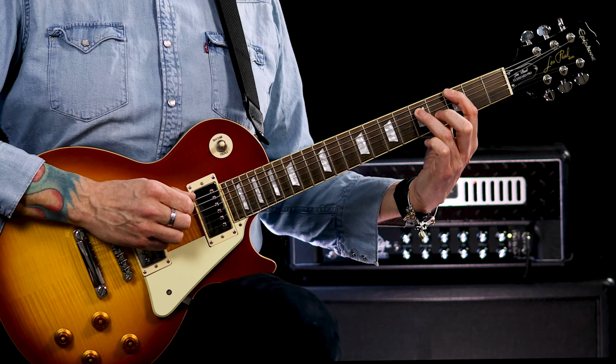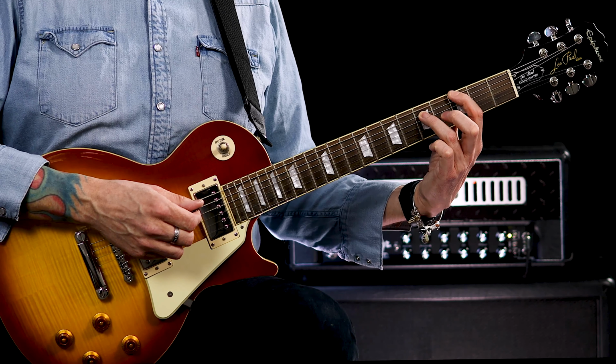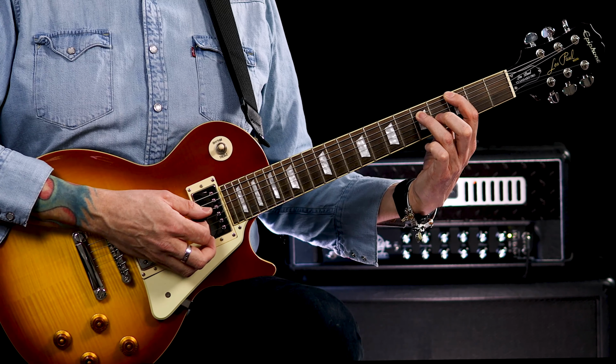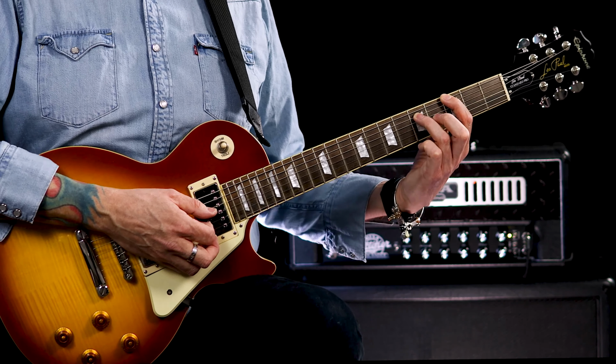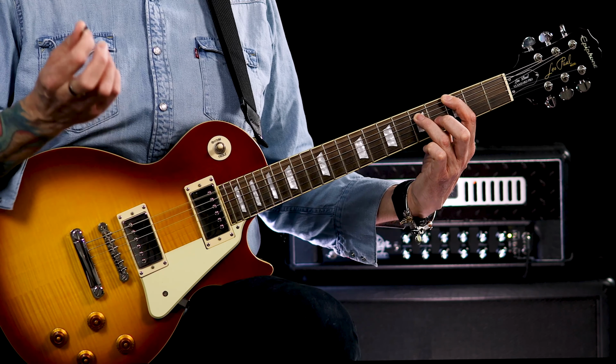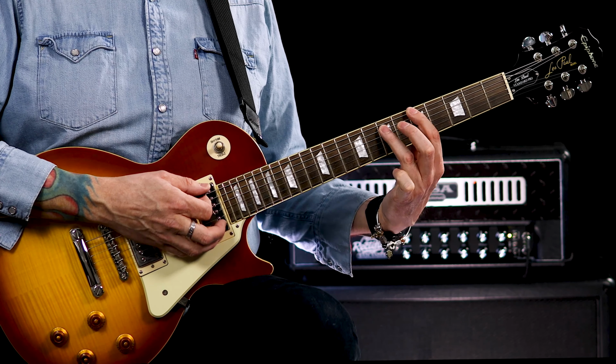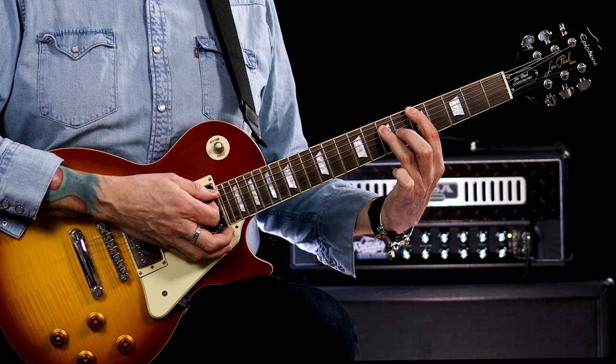Now, the root note is the note that gives the chord its name. My first finger is situated on the 3rd fret of the E string. That's my first dot marker. That's the note of G. So this is a G5 power chord. I can move that up. This is an A note. That's an A5 power chord.